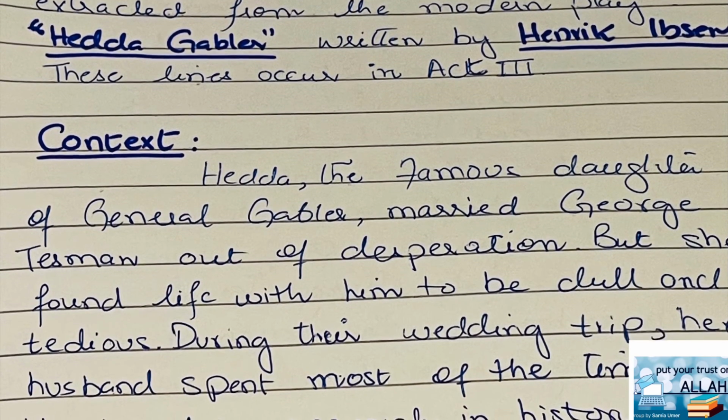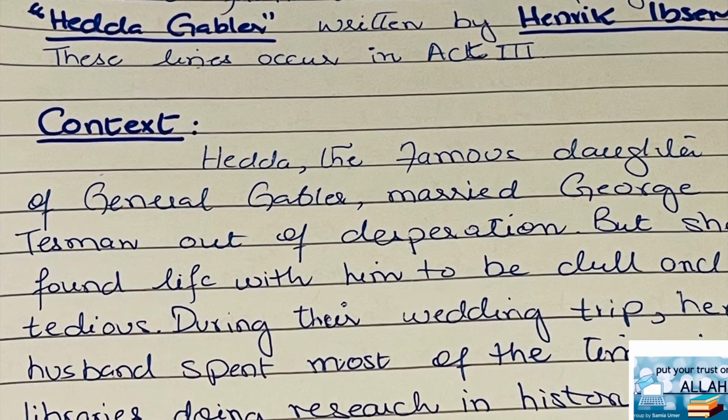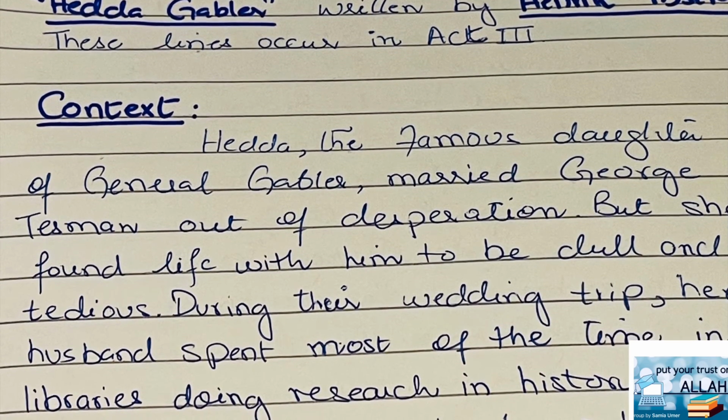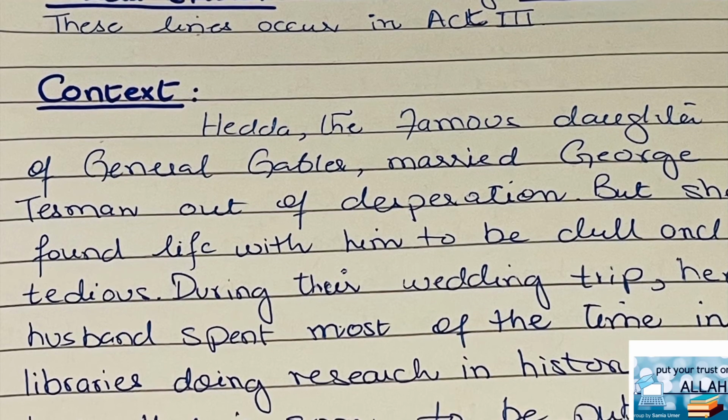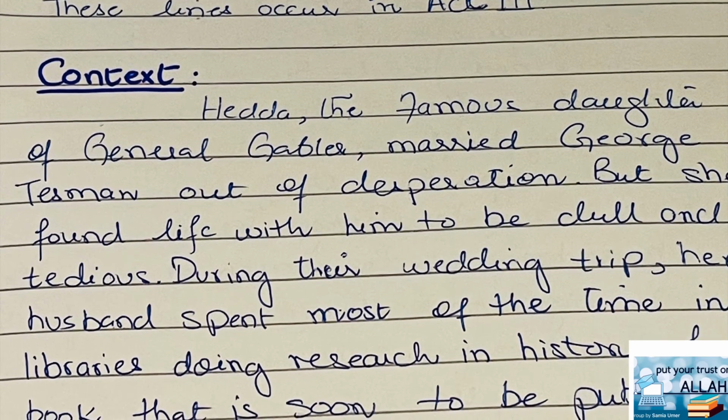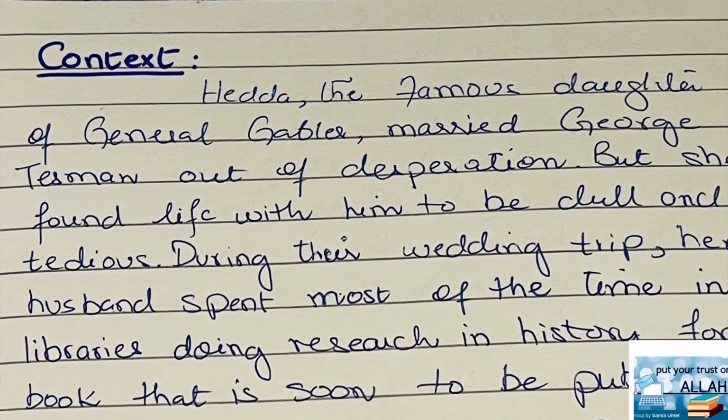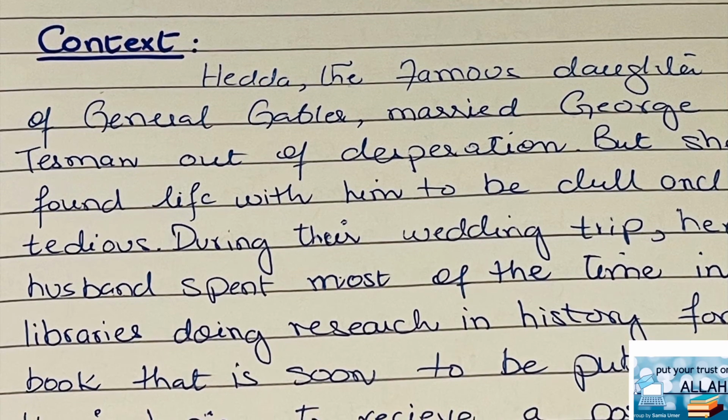Hedda Gabler, the famous daughter of General Gabler, married George Tasman out of desperation, but she found life with him to be dull and tedious. During their wedding trip, her husband spent most of the time in libraries doing research in history for a book that is soon to be published.